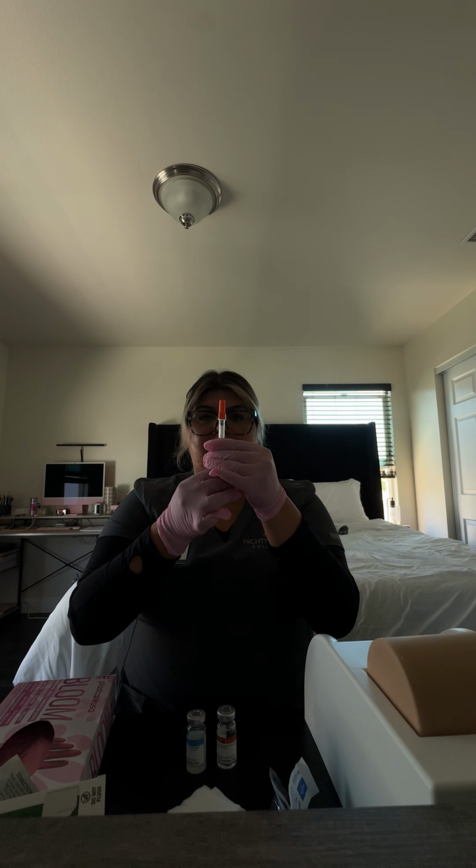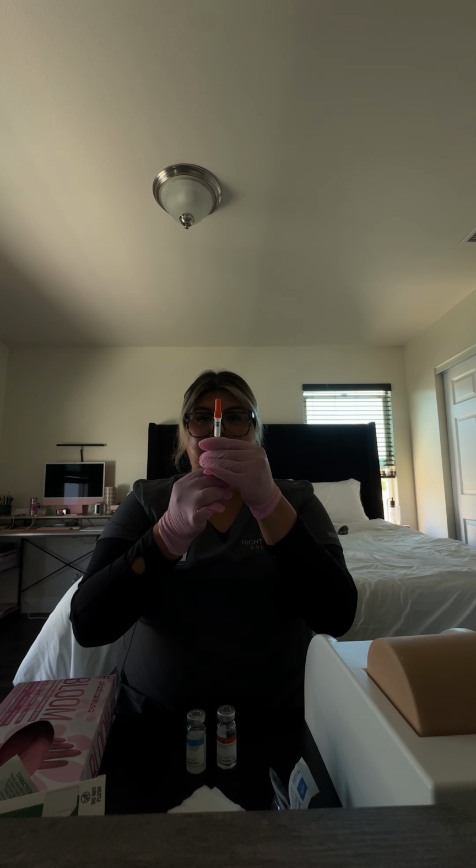I'm going to just dispose of this in the trash can. While the tops are air drying, we're going to open up our insulin syringe. And without removing the cap, we're going to draw up 8 units of air. Okay, so we have our 8 units of air. We're going to remove the cap. It is at 8 units.